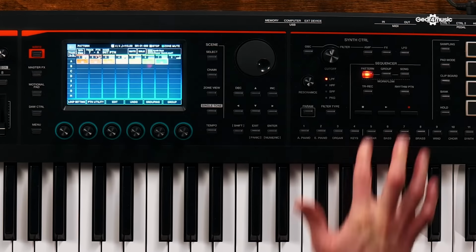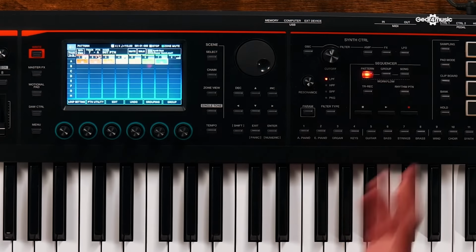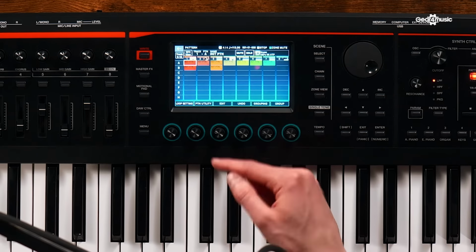But if you're at home and you think, oh, I like this, I actually want to program it into a bit more of a structure, we can do that as well. So I'll talk about grouping, which allows us to group different patterns together, and then also the song mode. What I've done is I've just copied a couple of extra patterns down.